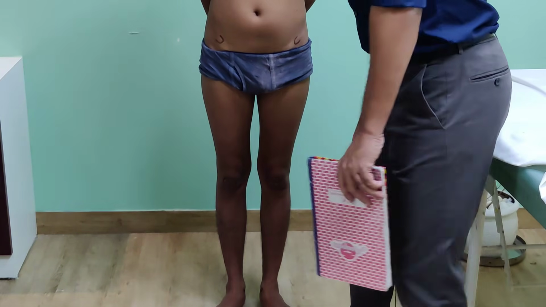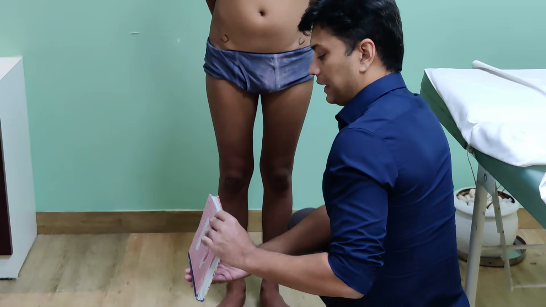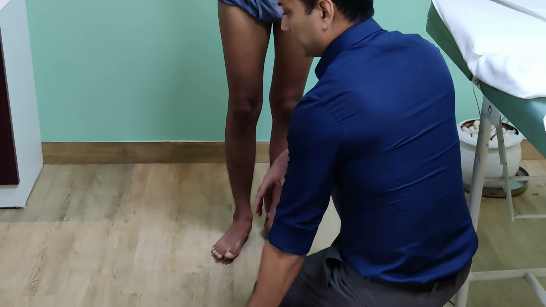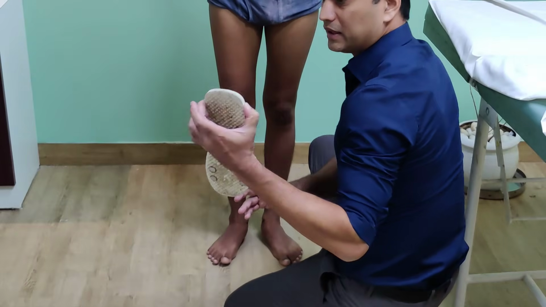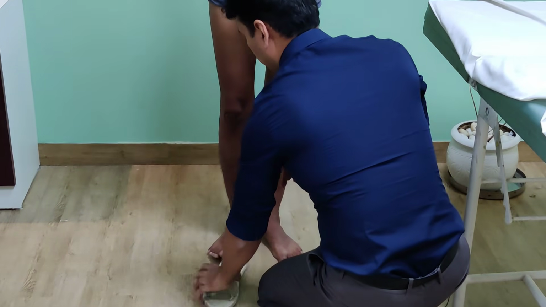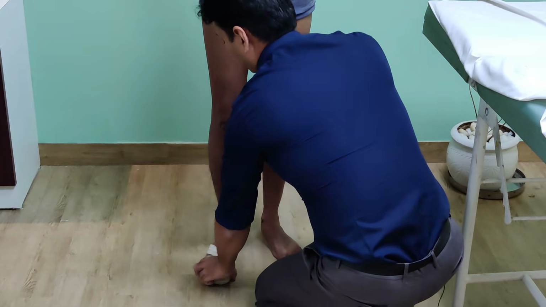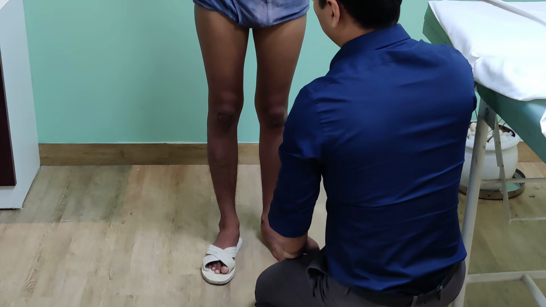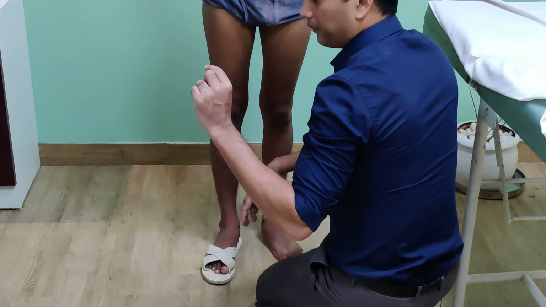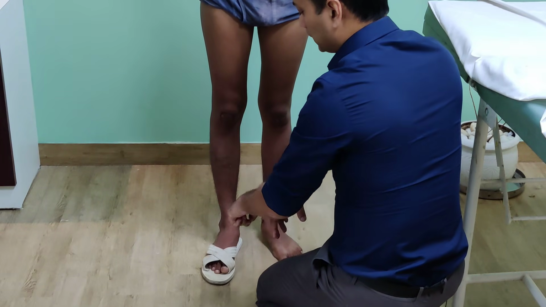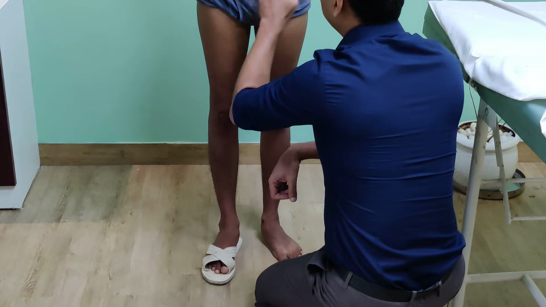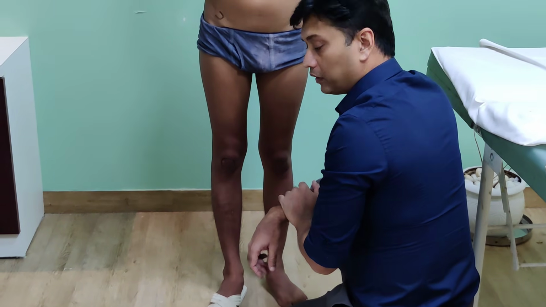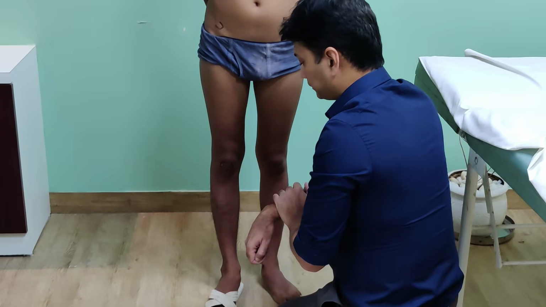To get the ASIS up, all I will do is take roughly a centimeter block and put it under his leg. And if this shoe is roughly a centimeter, and I ask him to wear it, it will bring the ASIS to the same level. So the amount of thickness that goes underneath the heel in order to bring the ASIS to the same level is the amount of true shortening.